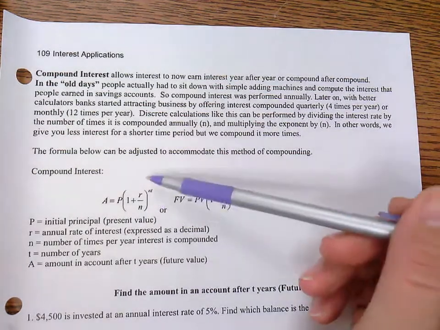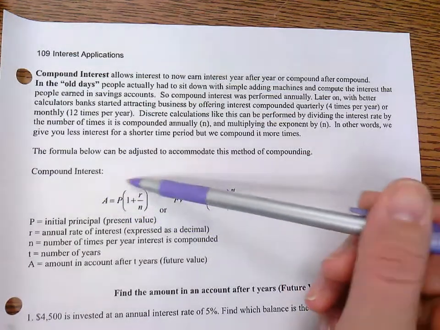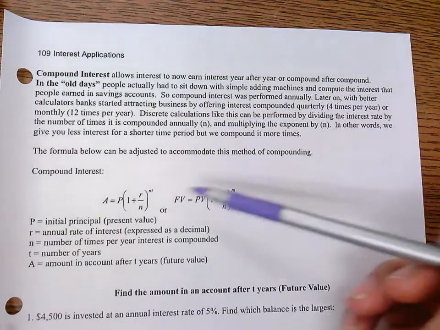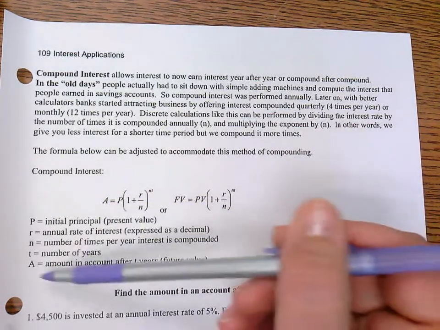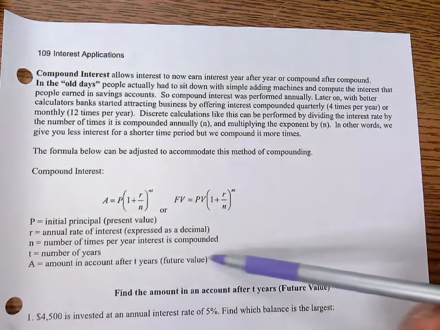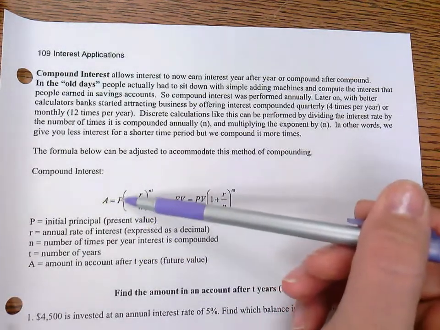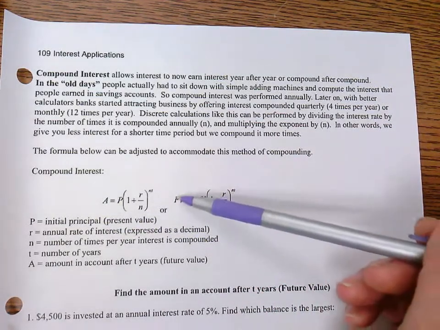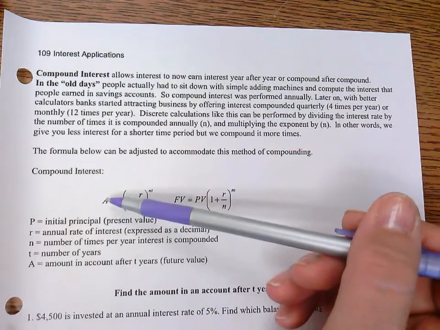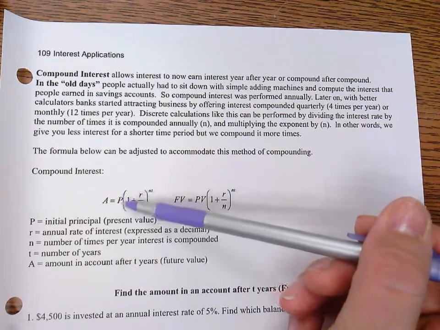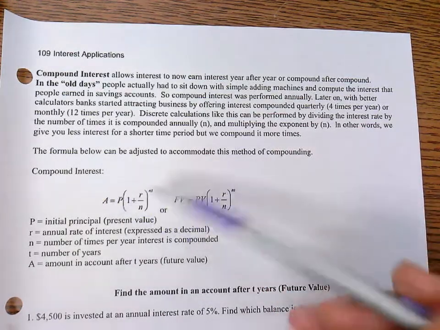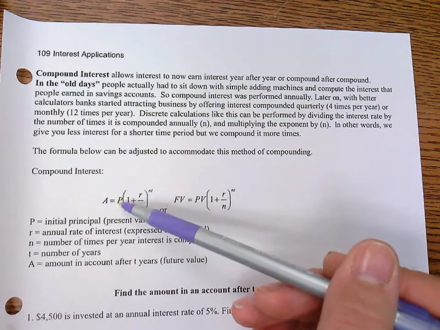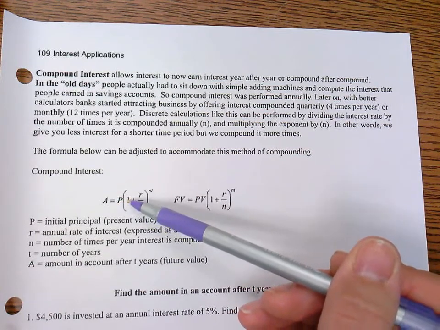I usually use this formula over here on the left, but it means the same as this formula over here. So this part's the same. A just stands for amount in the account after so many years, the future value, and P is the initial principal. It's the present value. So whether you call it future value, present value, or initial principal and then amount in the account, it's the same formula. As you look through this, you're going to put your principal here, so that's what money you're investing, and then you're going to do 1 plus.